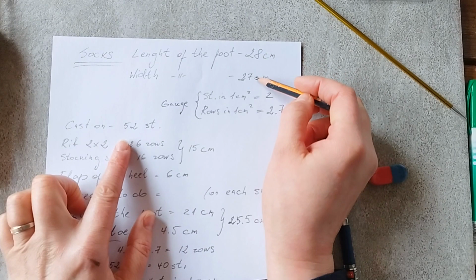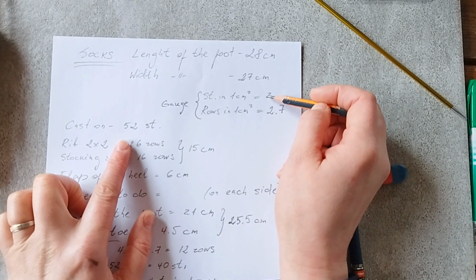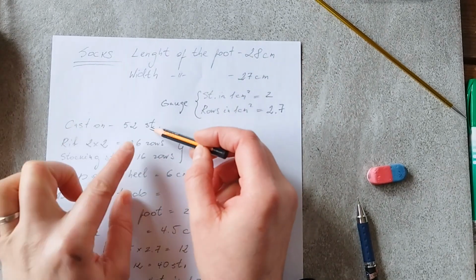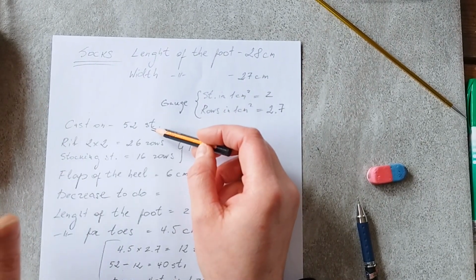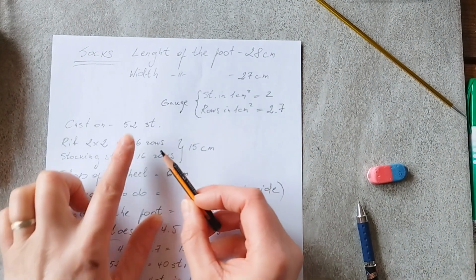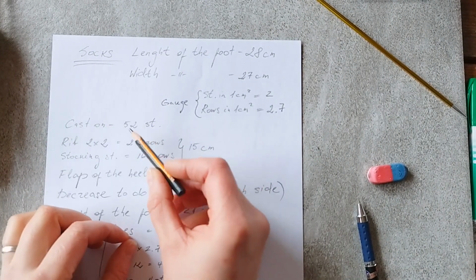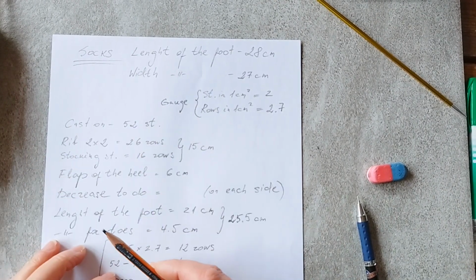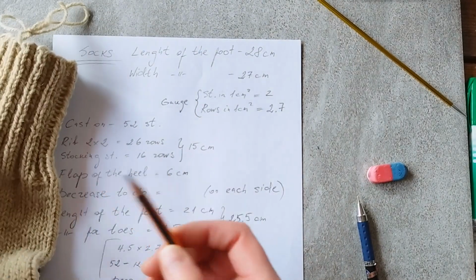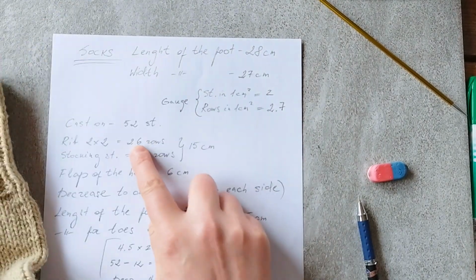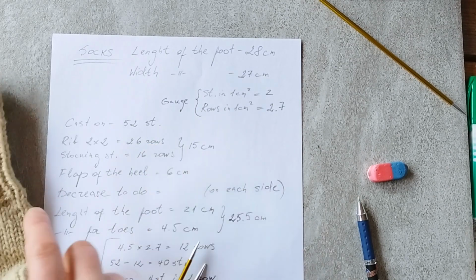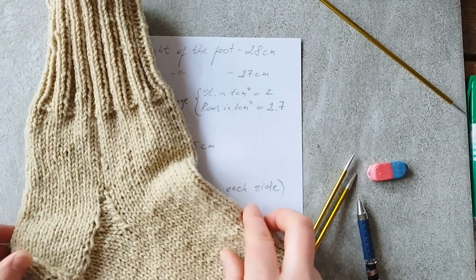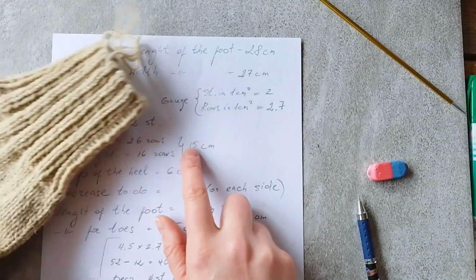So to get 27 centimeters, I need to multiply these 2 stitches by 27, and that gives me 52 stitches. So I cast on 53 stitches, 1 extra to close around together, and 52 left, so 13 on each needle. Then I did knit rib stitch, this part here, and I did 26 rows. Then I've done this bit here in stocking stitch, that was 16 rows there, and I ended up with this length here, 15 centimeters.